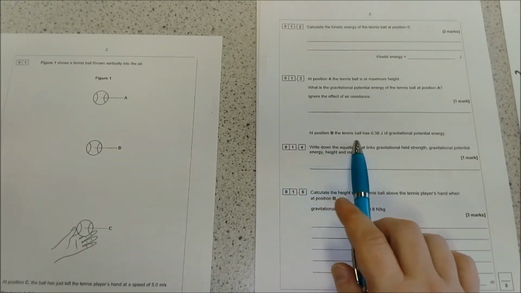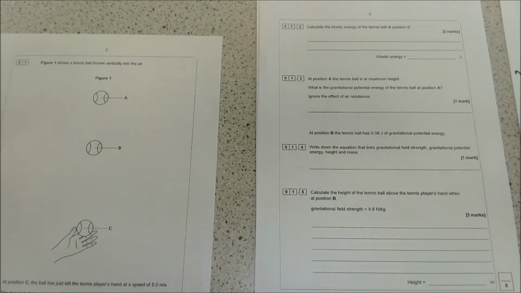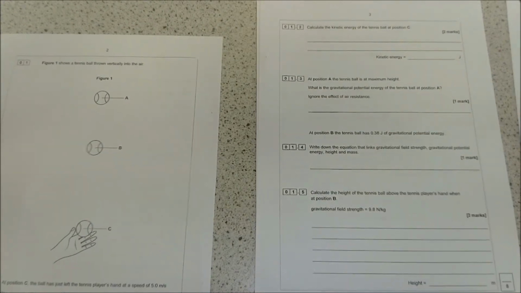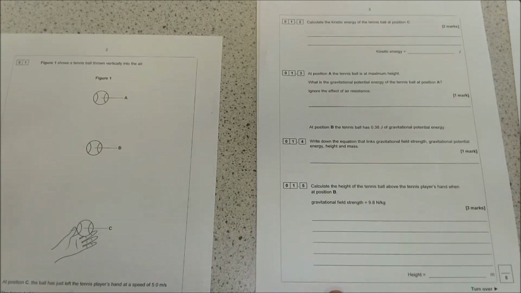At position B, the tennis ball has 0.38 joules of gravitational potential energy. Write down the equation that links gravitational field strength, gravitational potential energy, height and mass. Right, so same as before, this is just remembering your equations. So it's just gravitational potential energy is equal to mass times gravitational field strength times height. So just by remembering your equations, there's another easy mark.